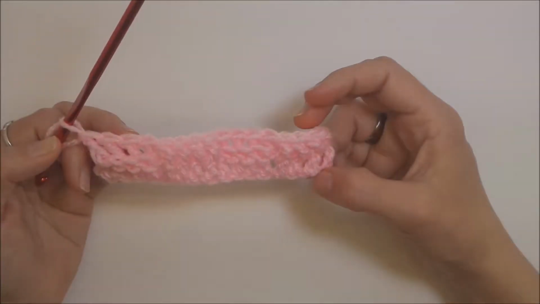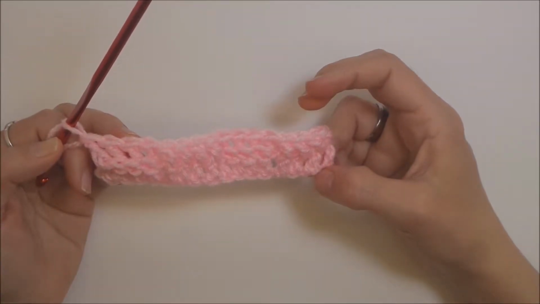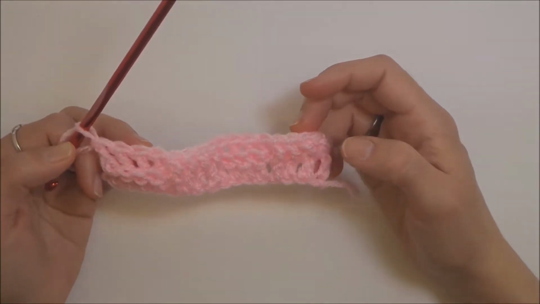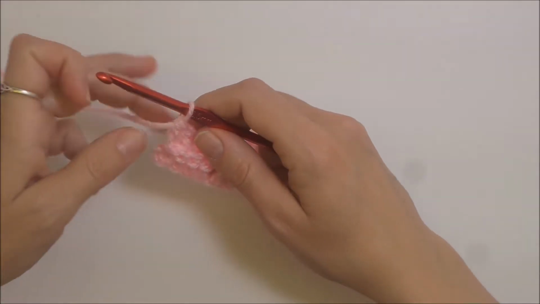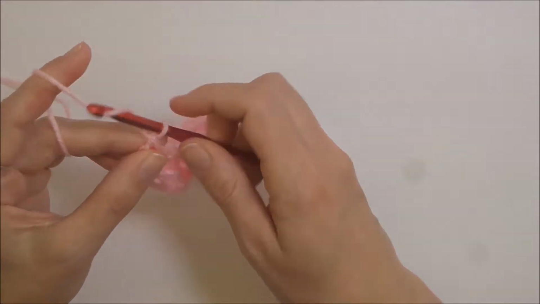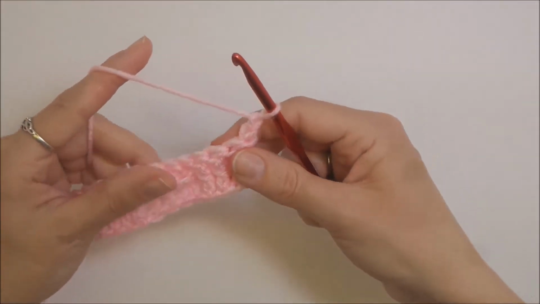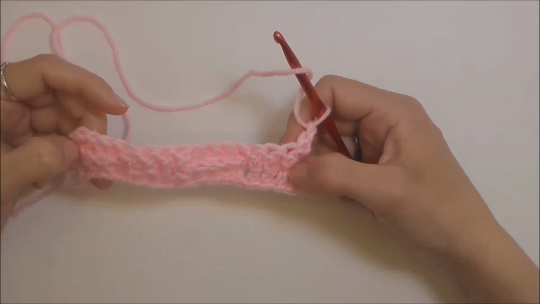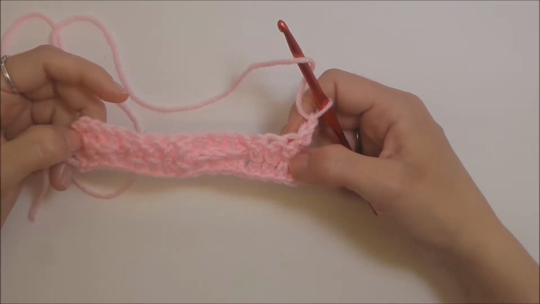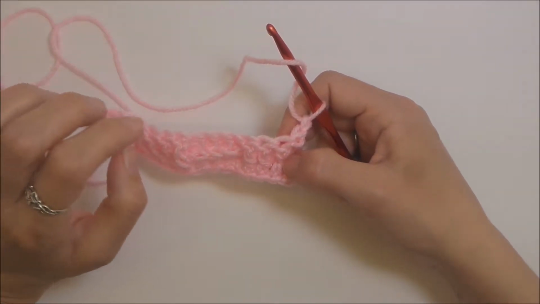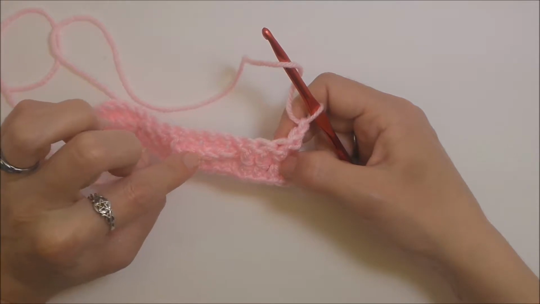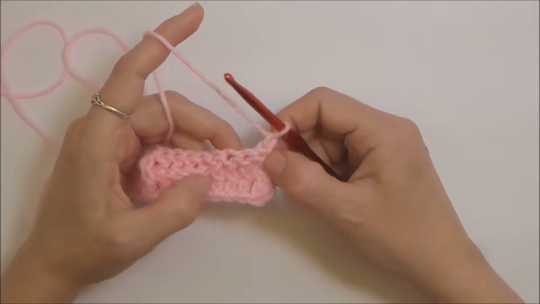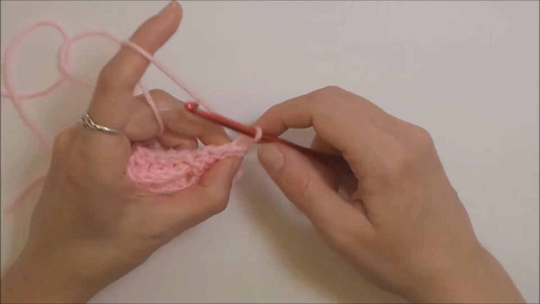So this is what your first pattern section looks like. So we're going to chain 1 and turn. So this pattern repeat is for a total of 4 rows. So you'll have a total of 4 of these ridges here. So you just want to keep in the pattern that you're already working.